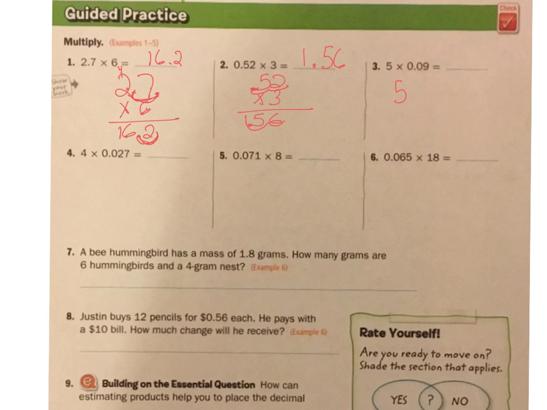Okay. Let's look at this next one. I'm going to put the 0.09 on top. Makes it a little bit easier for me. Multiplying, you can do either one. You can put 5 on top or 9 on top, but I'm going to do it this way. So 5 times 9 is 45. 5 times 0 is 0 plus the 4 is 4. So I have a 4, 5. Now I start at my decimal. 1, 2. Takes 2 times to come out. 1, 2. So I have to go in 2 times. 0.45. And there's my answer.